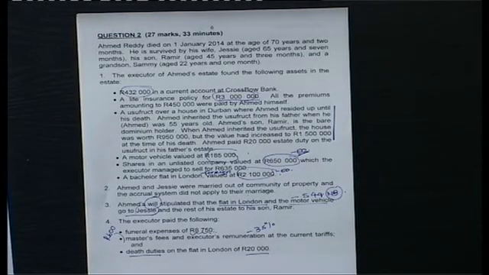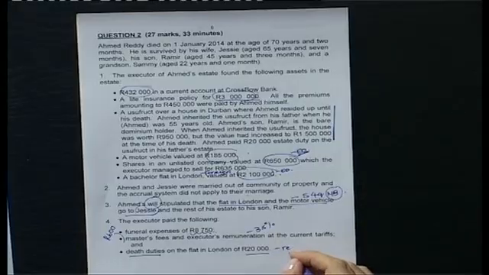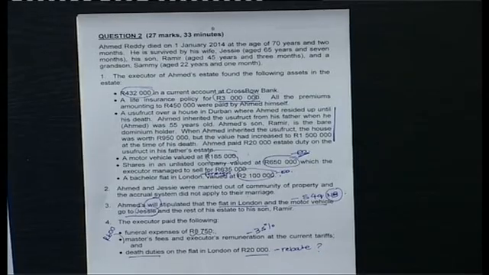And then there are some death duties that were paid in London, on the flat in London, of 20,000 Rand. What's happened here is Ahmed owns this property in London. The London authorities have taxed him over there, and he's paid 20,000, and he's potentially going to have to pay estate duty in South Africa on that amount. That's a little bit unfair because he's going to be paying tax twice on the same property. So potentially there's a rebate that we could get once we've calculated our estate duty. Just keep that in mind, that we must calculate a rebate here. So we've gone through all the info, so let's get going with the answer.